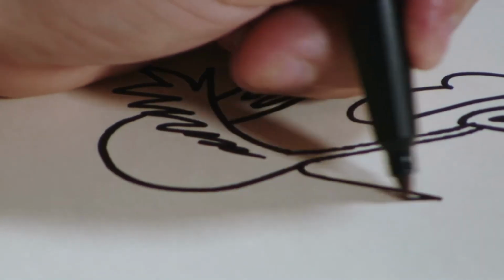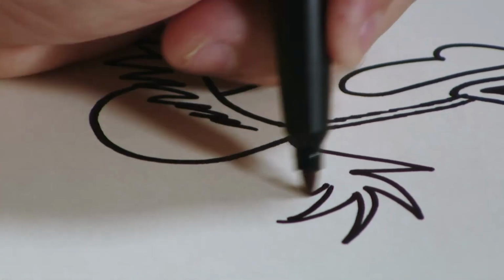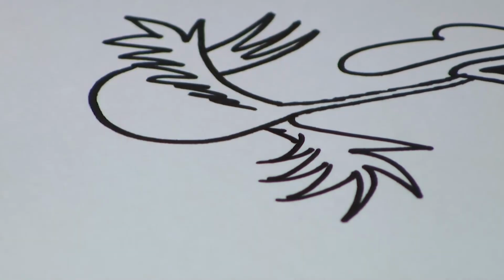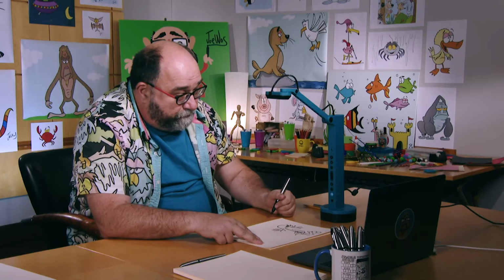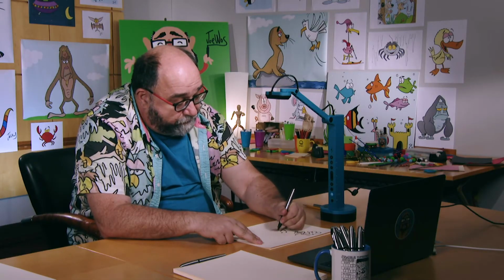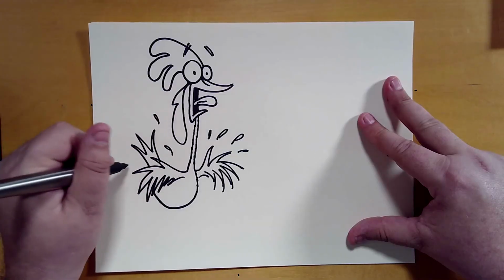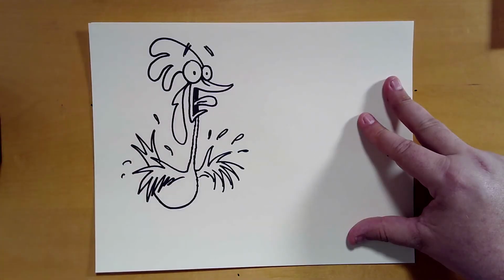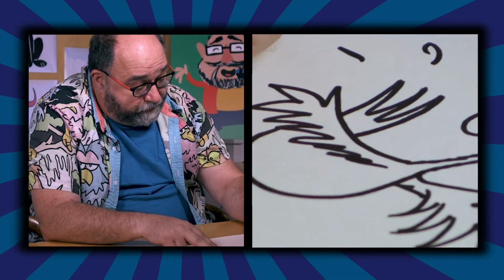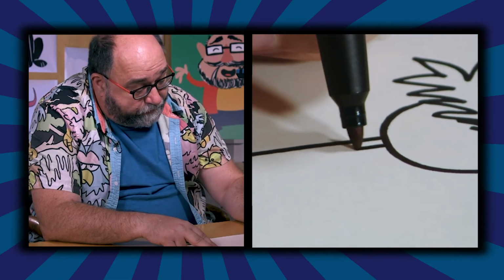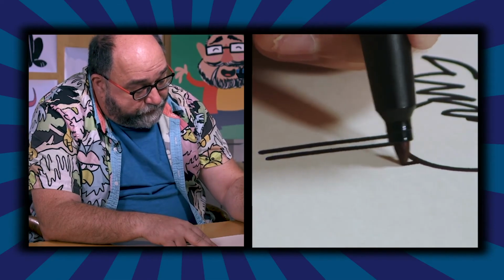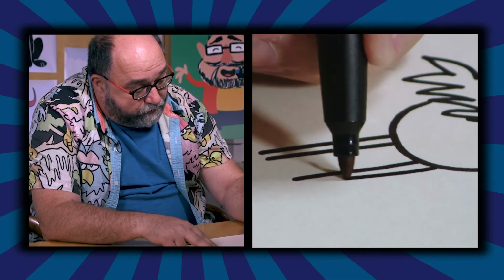The other wing, right here. Out, up, down, scribbly little lines, just like that. A few feathers flying off. Now for the legs. One line down, two lines down. One line down, two lines down.